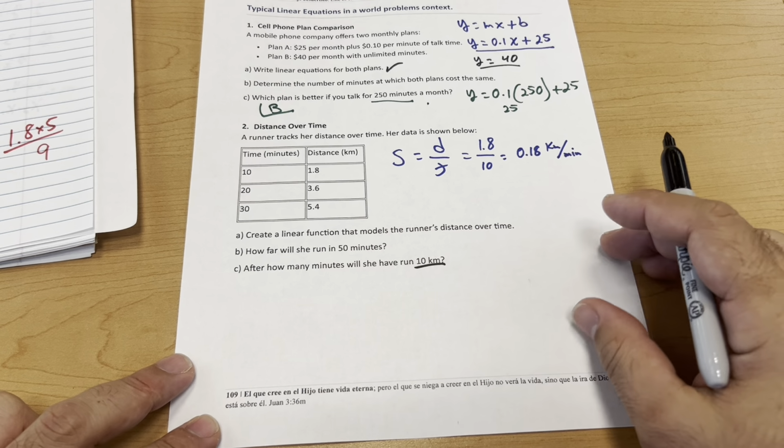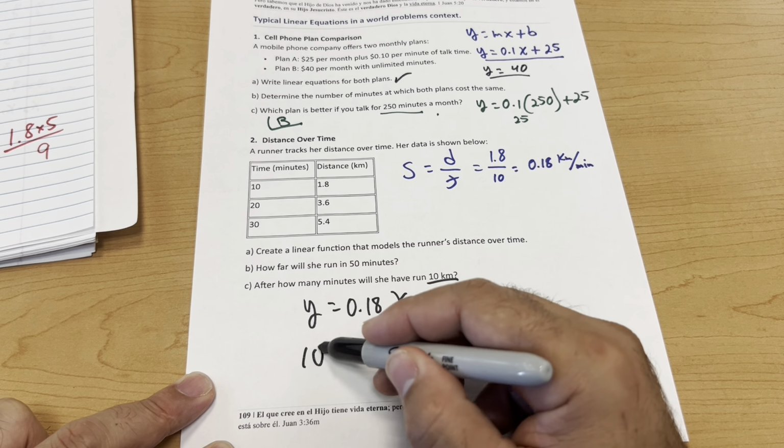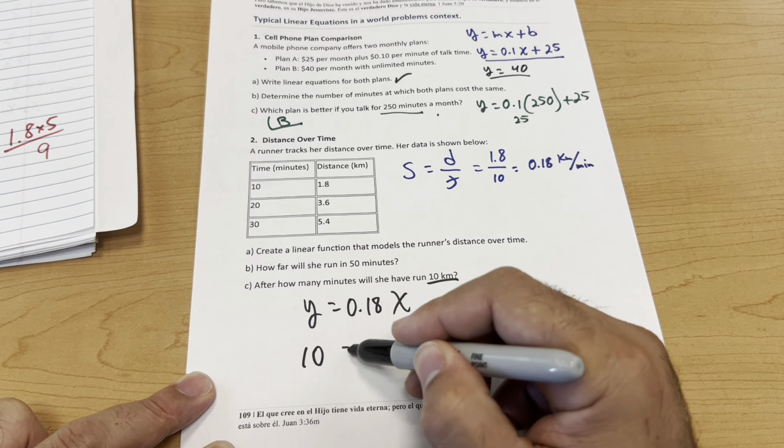We just need to do the math in the opposite way, finding the x. So the equation is this, but now I have the kilometers, which is the y. So 10 equals 0.18x. The 0.18 goes down, divided. So 10 divided by 0.18 is equal to x. You can do that in a calculator. The answer will be 55.56. Remember, this is minutes.